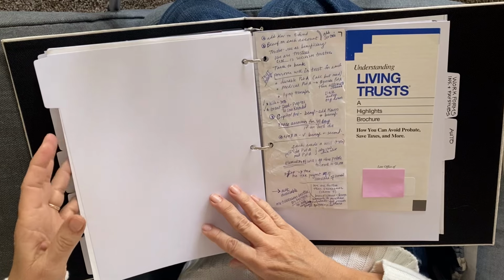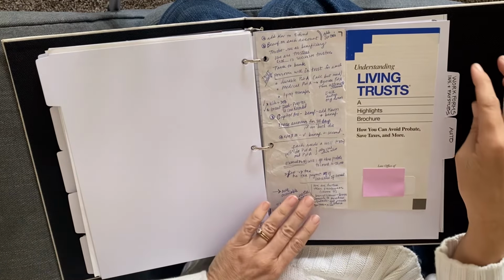Next, I have a spot for a trust and a will. Now, what I have in here right now is really just information. I've taken some notes. This is because we just completed our will and a trust. That is located with all of our important documents in a fireproof binder. Then we have work forms.